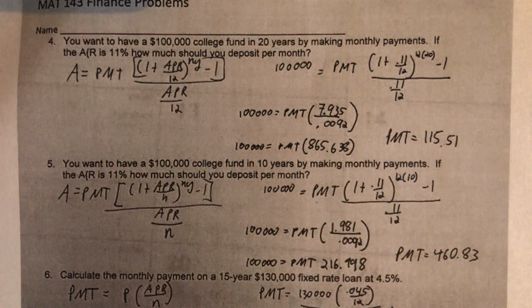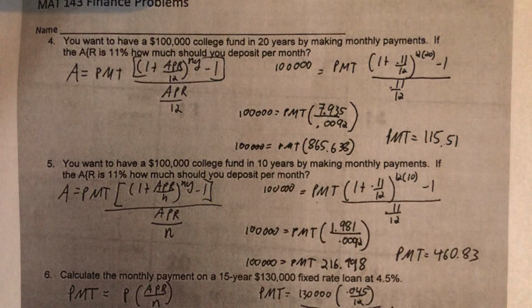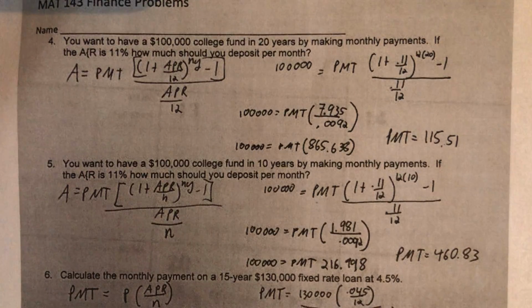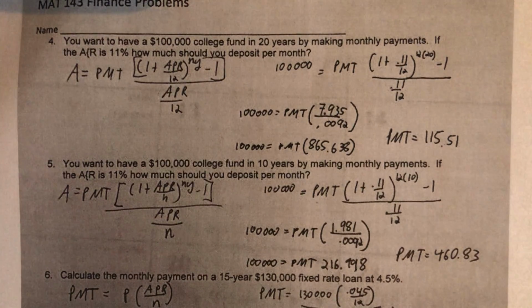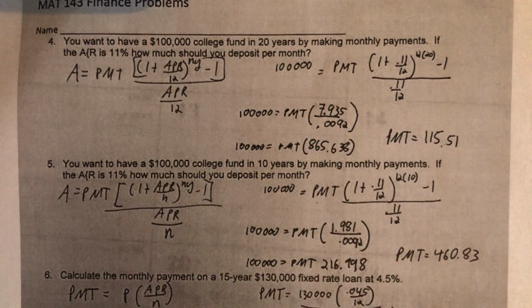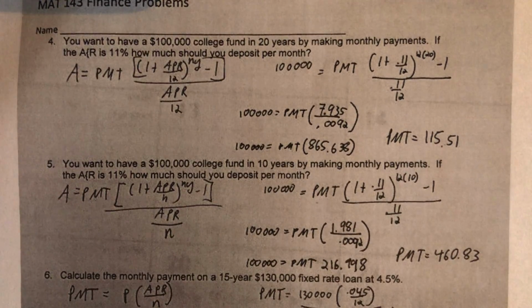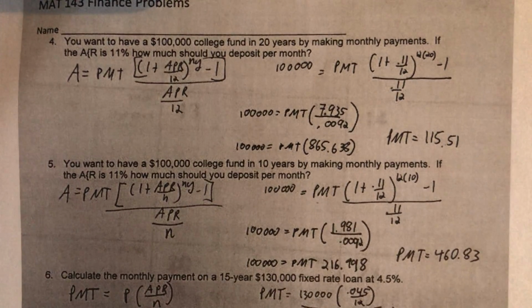So the numerator would become 7.935. The denominator is 0.0091. That gives us 865.638. And when I divide that into 100,000, I would make monthly payments of $115.51. Okay, which is fairly reasonable for 20 years to have $100,000 in a college fund at the end of that.